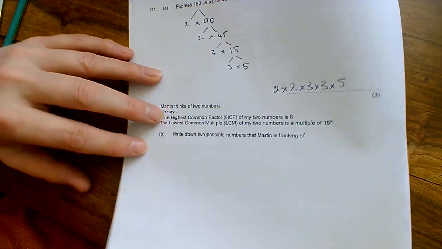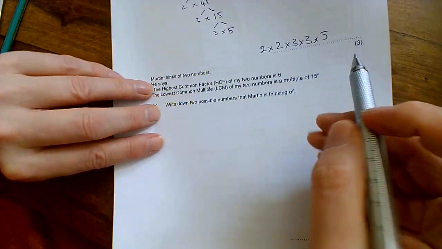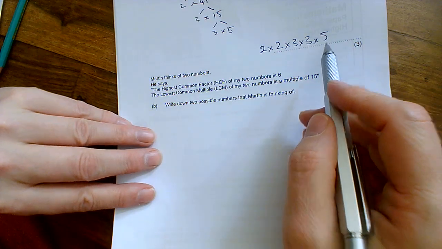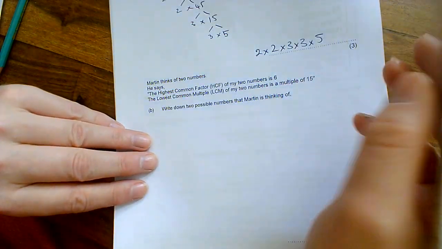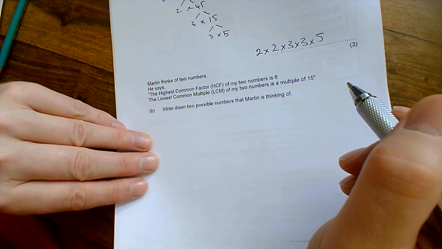Now I know a lot of people say to me this should be 2 squared times 3 squared times 5. I personally prefer it like that one, unless the question says write in index form. That's how I'm writing it. Okay. Product of primes.